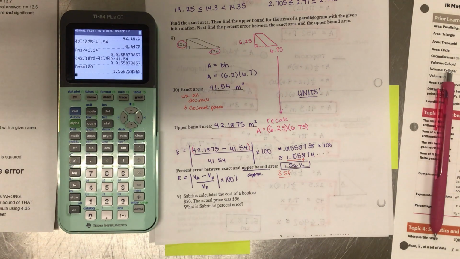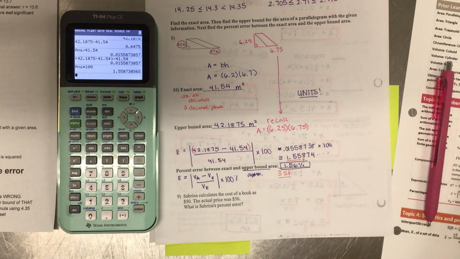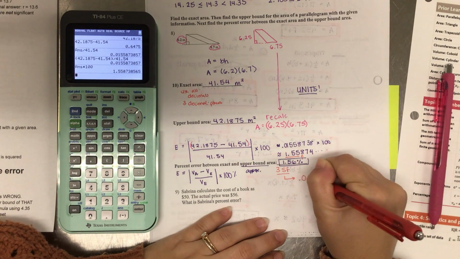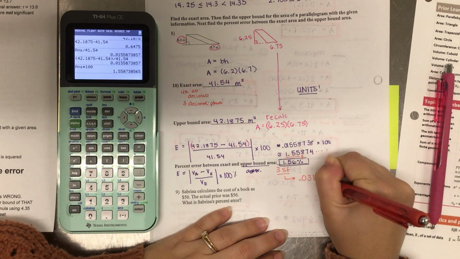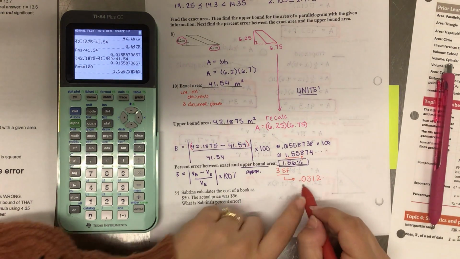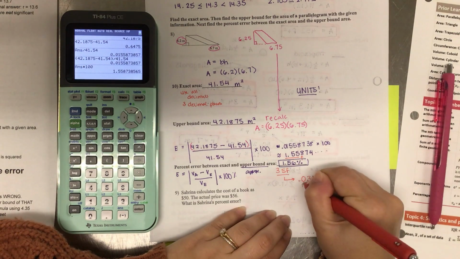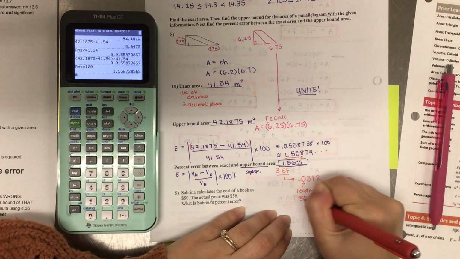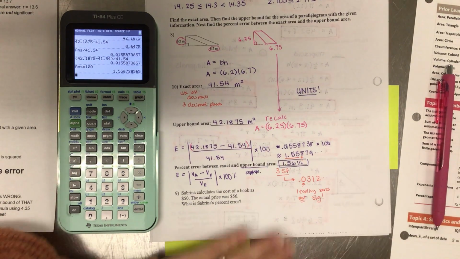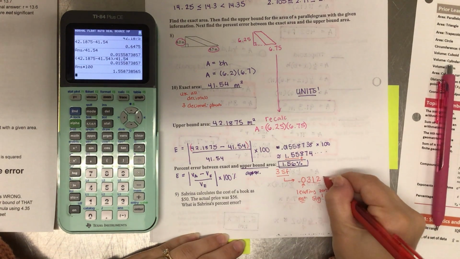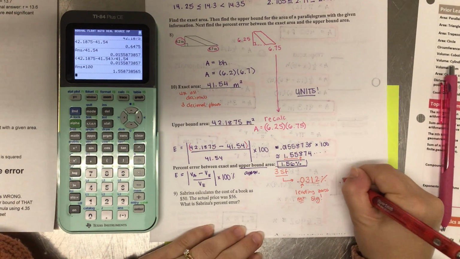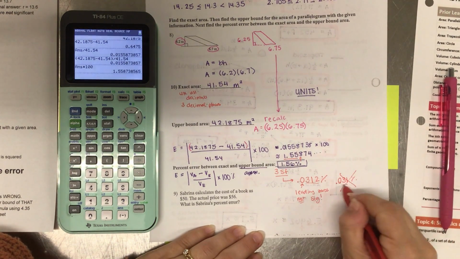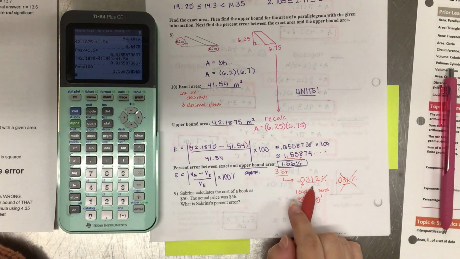Okay. Cool. Just as a side note, I saw a lot of people who were getting like 0.0312 something something, and they counted the leading zero as a sig fig. Leading zeros are not significant. Okay, so this would have been 3 sig figs. I had some people do like 0.031%. That's only 2 sig figs because that leading zero doesn't count. Okay, this would be correct.